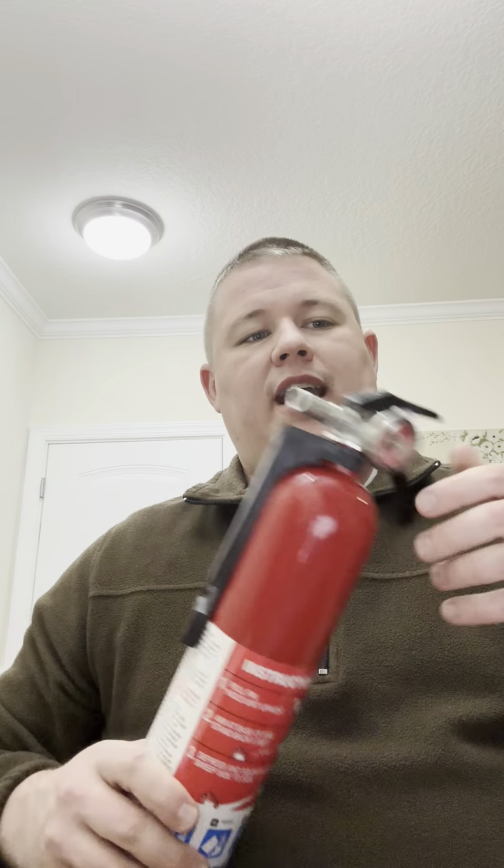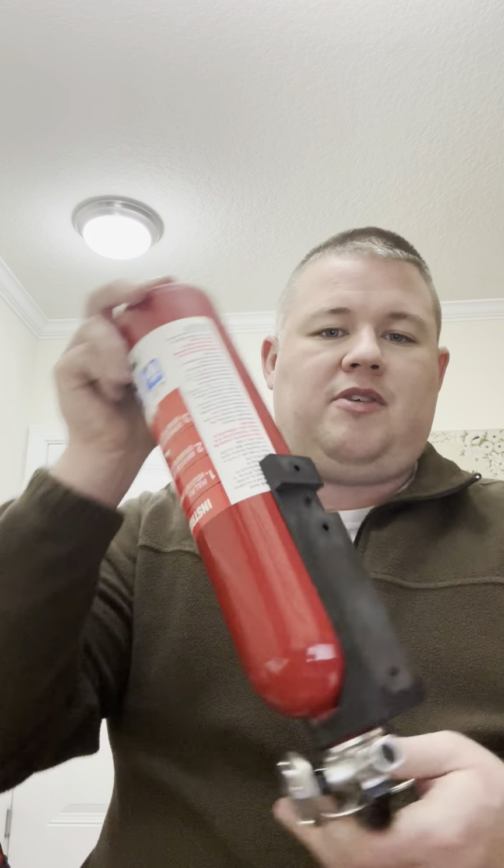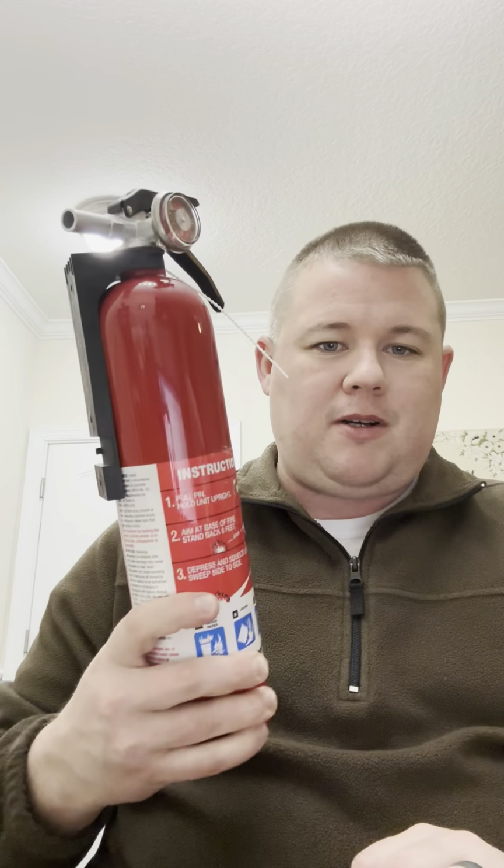So in order to maintain those, you just want to turn these upside down every now and again. It shakes up that chemical agent inside, making sure it doesn't clump up. That way you're able to use that extinguisher very well. The other part is the inspection part.